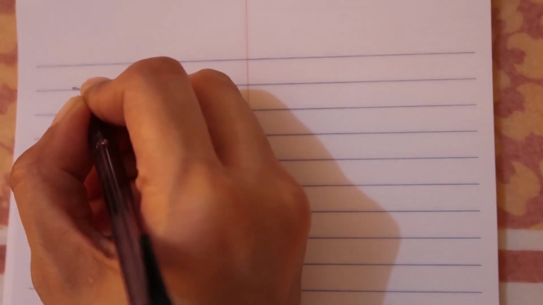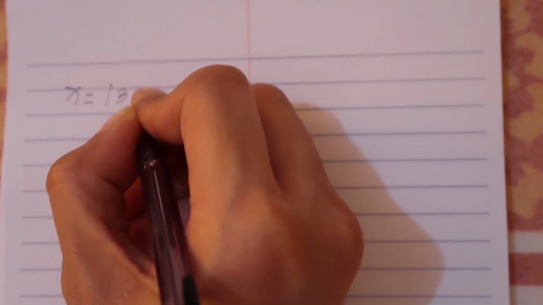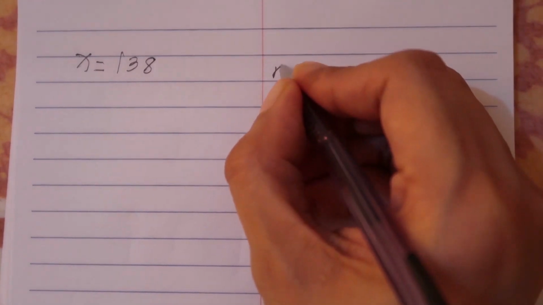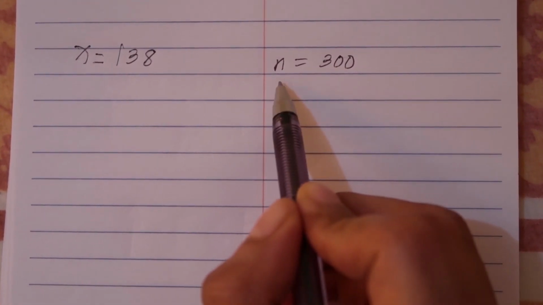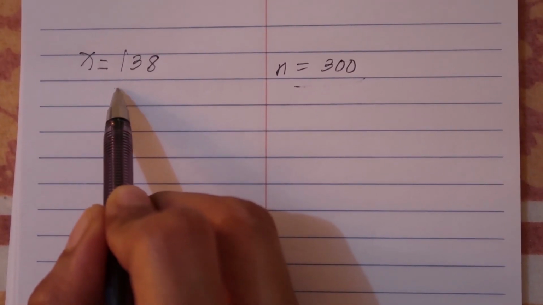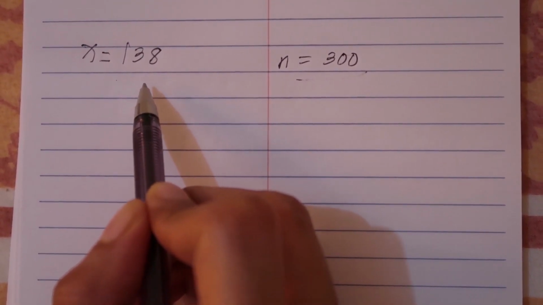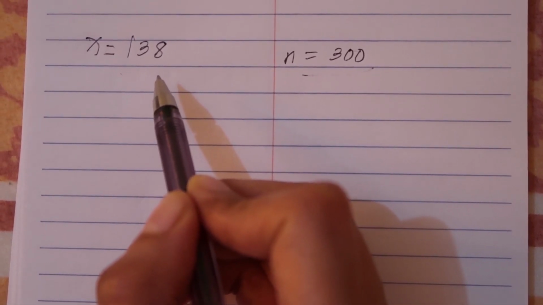So your sample units is 138 and your sample size is 300. Meaning, out of 300, there are 138 persons who preferred the laundry powder brand Olya.